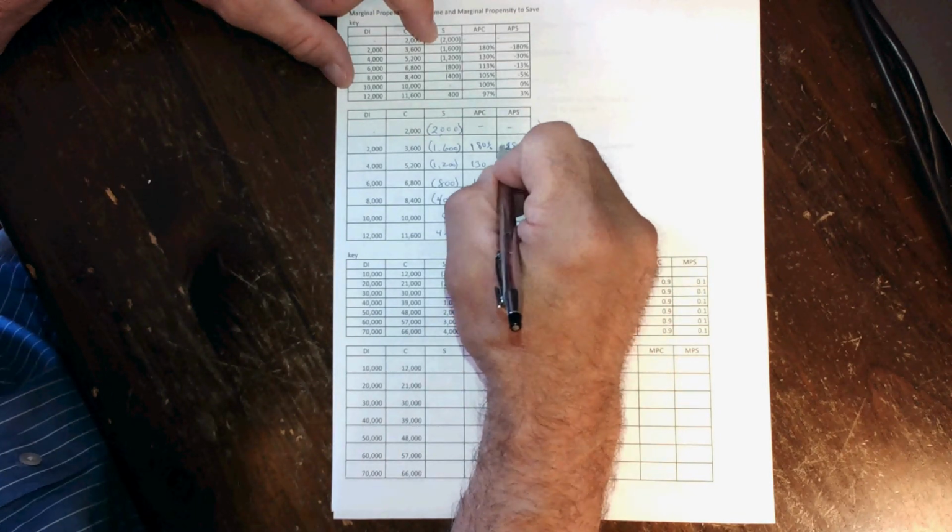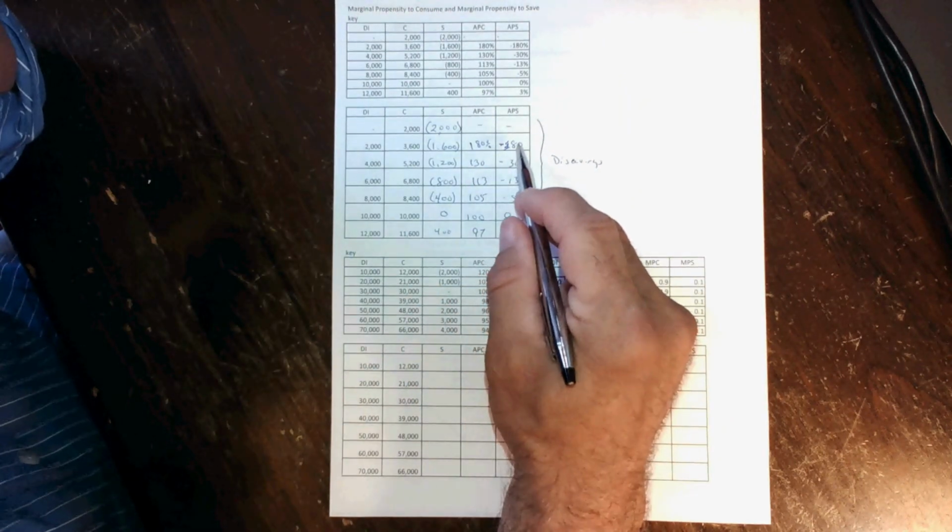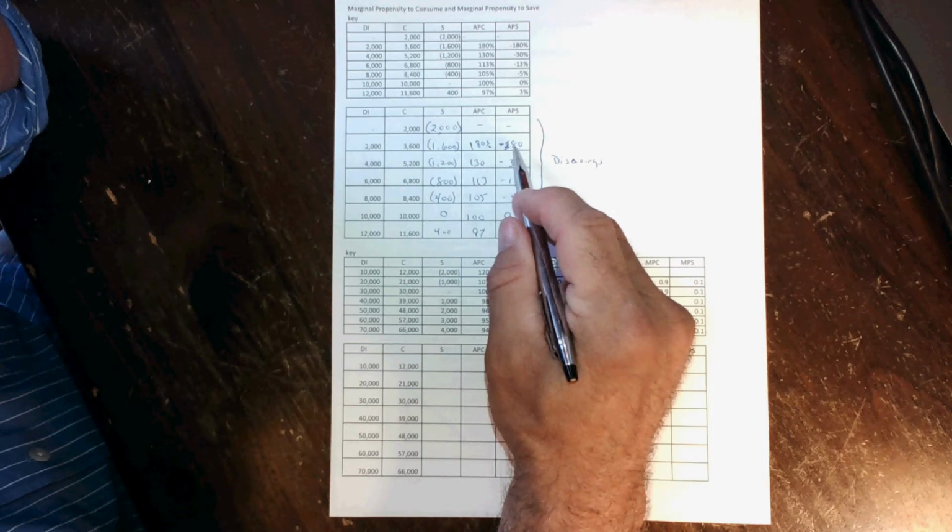This has to add up to 1. So plus 180 minus an average propensity to save of 80 would give you 100.